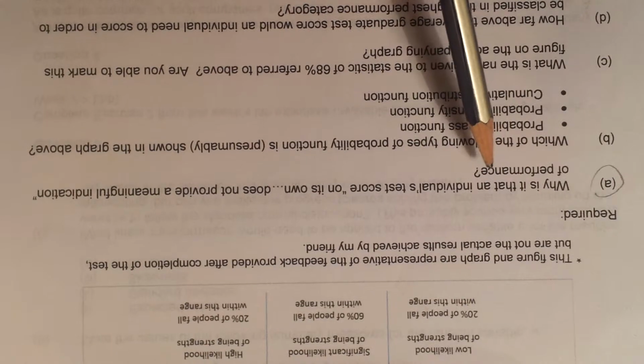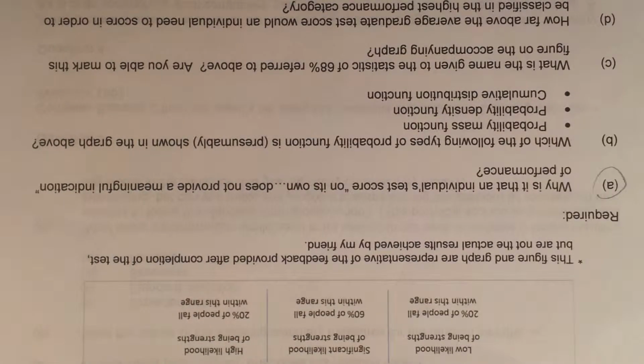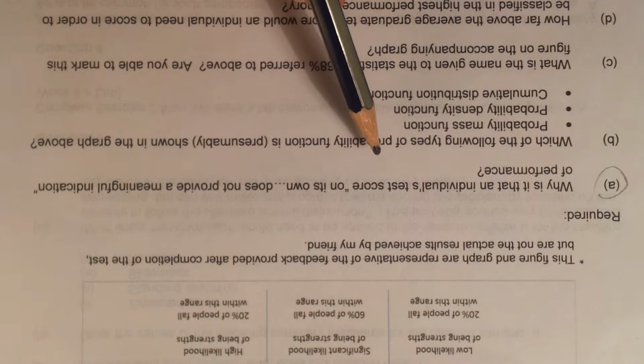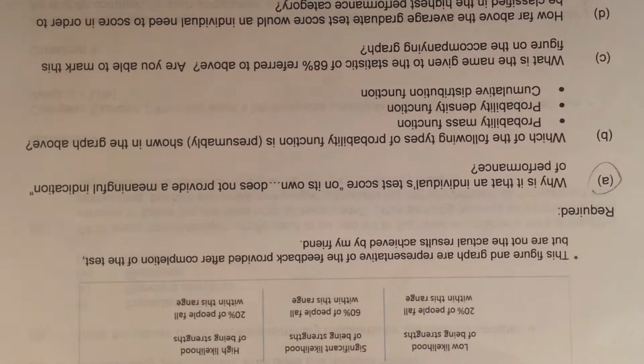A, says, why did the results say that the individual's test score on its own does not provide a meaningful indication? And the answer to this one in brief is that what you got for a test, the absolute value, is less important than a relative value. So it's how you compare to other people who sat this test that's important, as opposed to the test score itself.